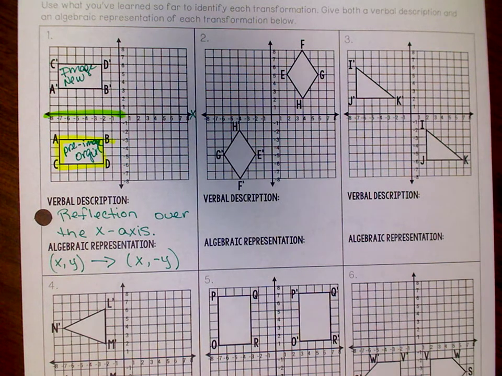Number 2, highlight your pre-image or your original image. Remember, it is the one without the tick marks. Please highlight that. And now we're going to have a verbal description on what happened to the image.